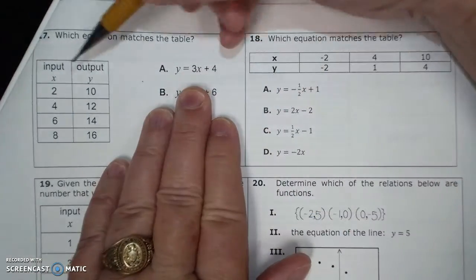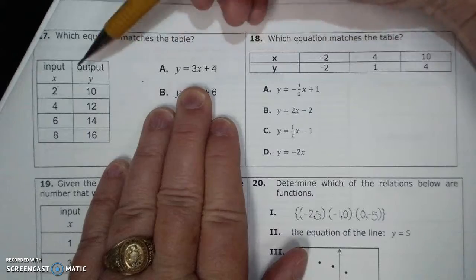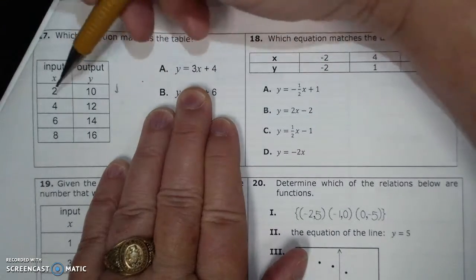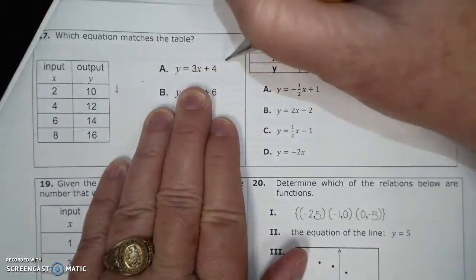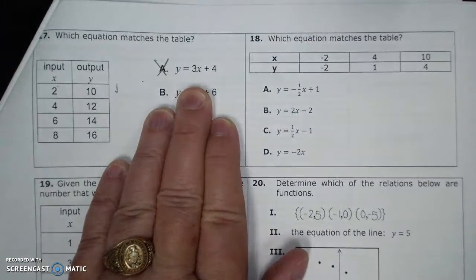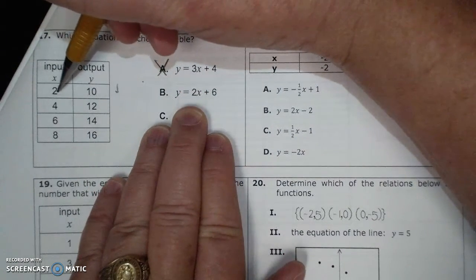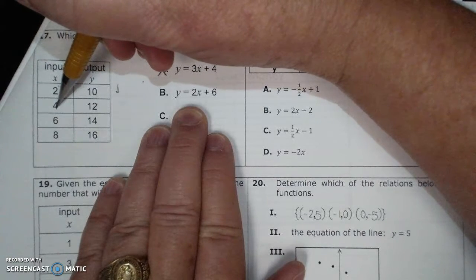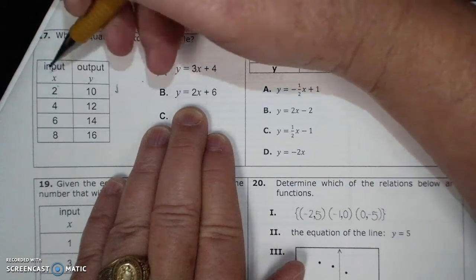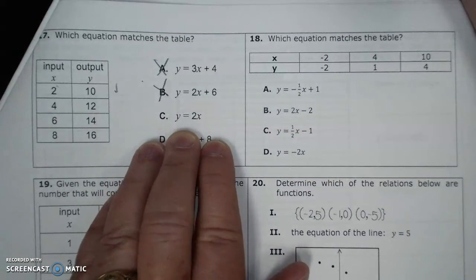So I'm going to go here and I'm going to go 3 times 2 is 6. 6 plus 4 is 10, so that one checks out. 3 times 4 is 12, plus 4 is 16. That one doesn't check out, so that one can't be it. And then I'm going to go 2 times 2 is 4, plus 6 is 10, checked out. 2 times 4 is 8, plus 6 is 14. That one just doesn't check out because that was 12.